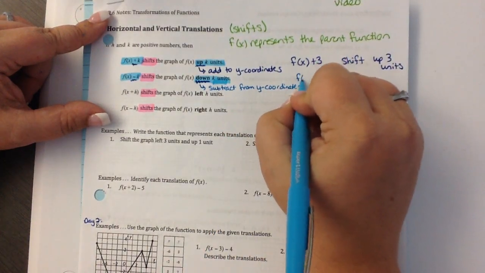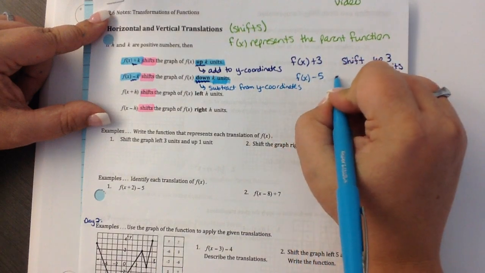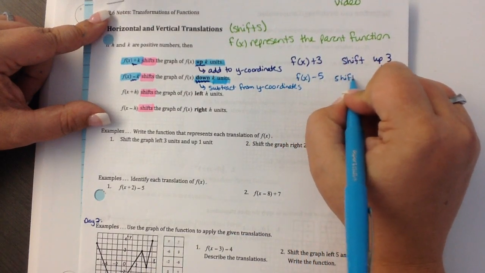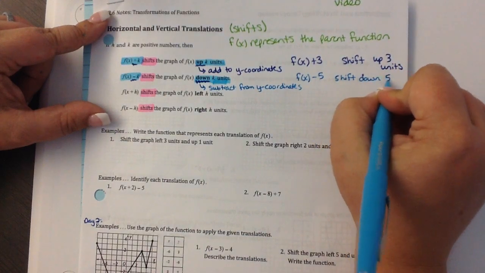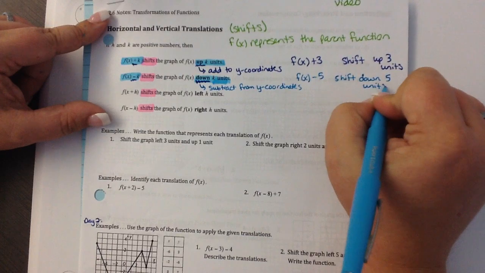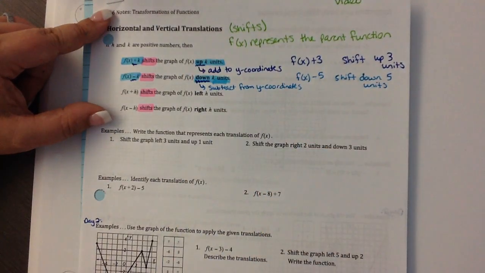So if you have some f of x and you have minus 5, that's going to shift it down 5 units. Okay, so you would take your ordered pairs and you would subtract 5 from all the y values.